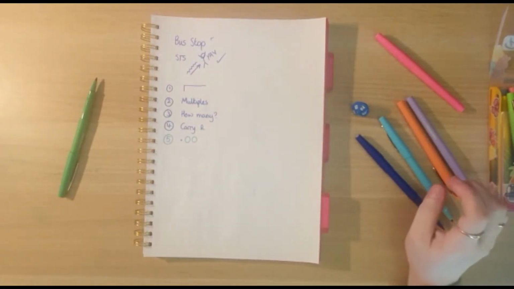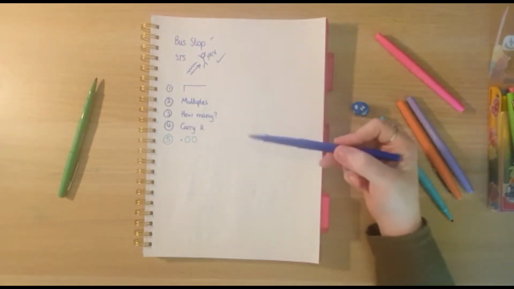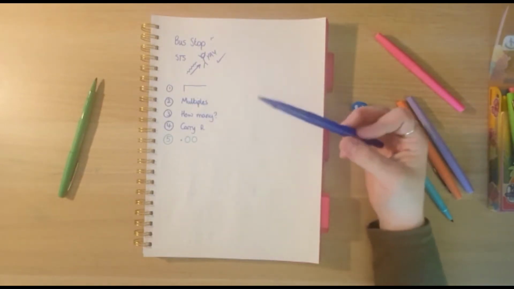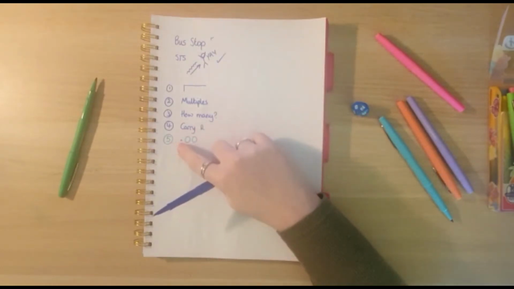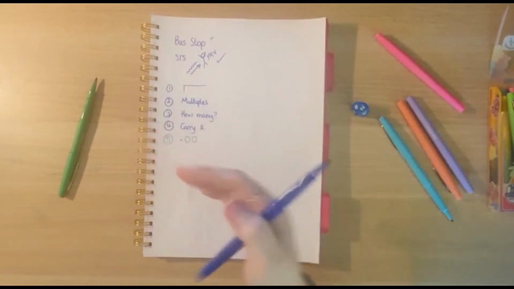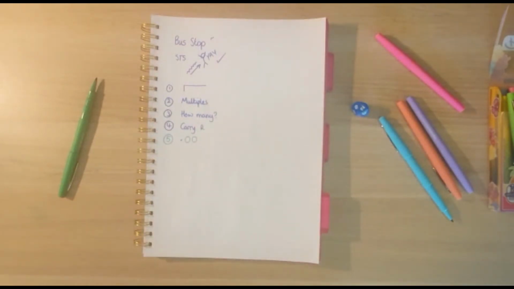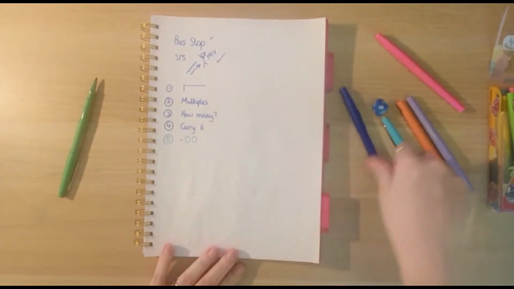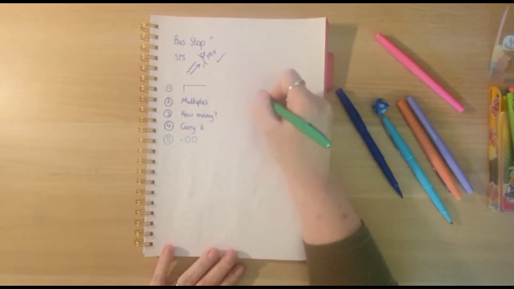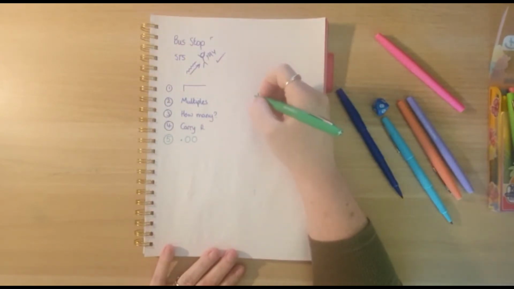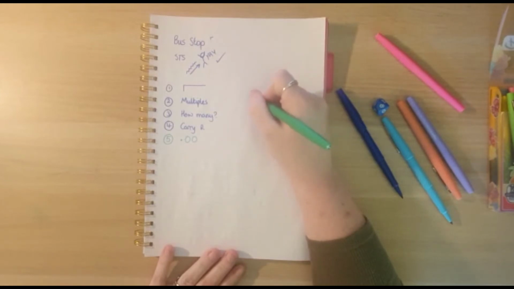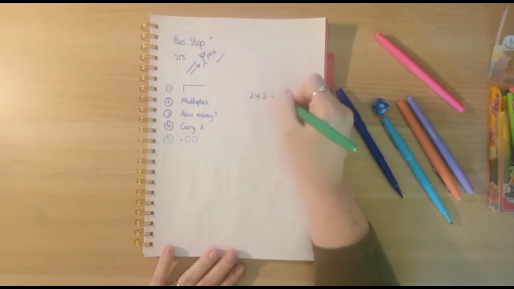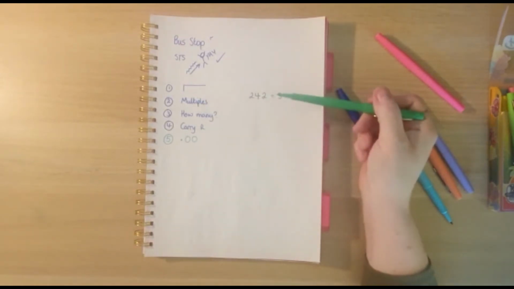All right, so you shouldn't be doing this if you haven't already mastered the bus stop method without the remainders, without this step 5. So please stop and go and find our other video. But if you've understood that, if you've sussed it and you want to push forward, you want to practice, then this is the video for you. So I'm going to do an example up here, and my example is 242 divided by 3. That's the sum that I want to do. So I need to follow my steps to success to work this out.